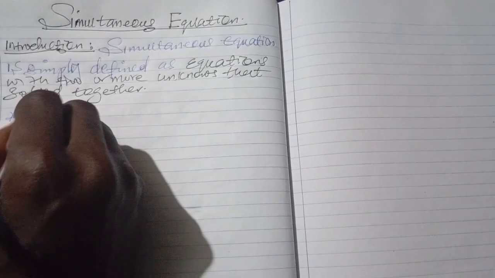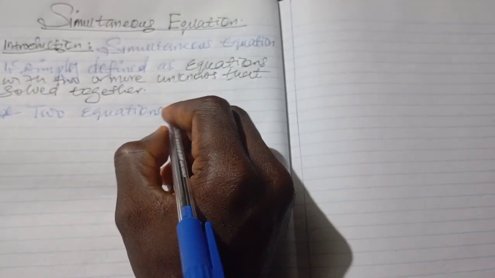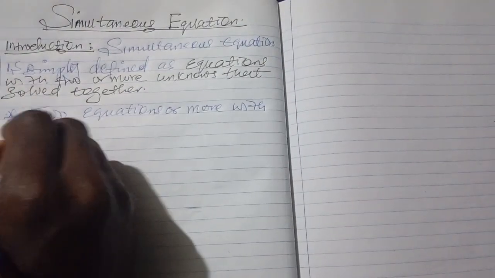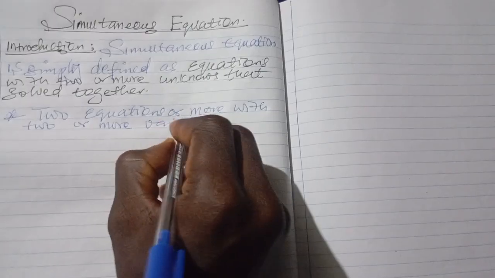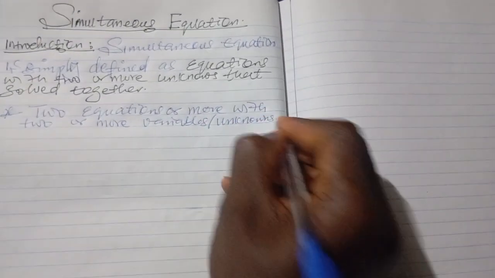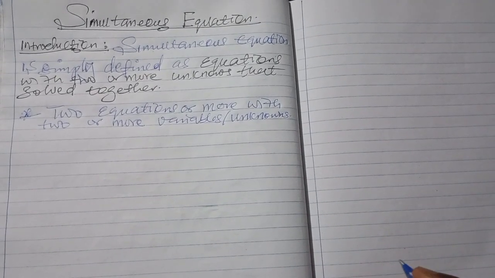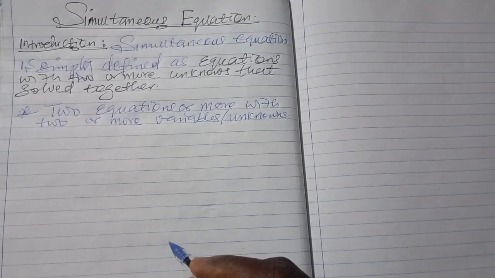Okay, here we have two equations, or more, with two or more variables, that is unknowns. Now we have various methods of solving. We have different methods of solving simultaneous equations.